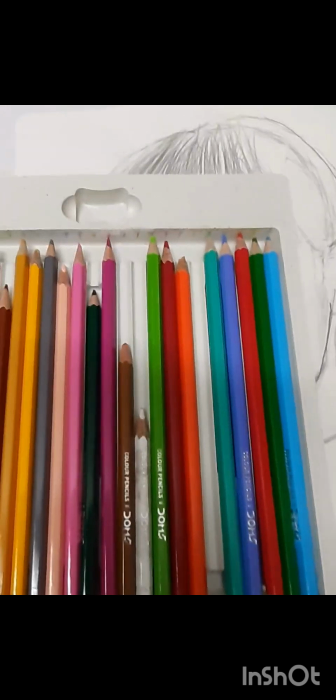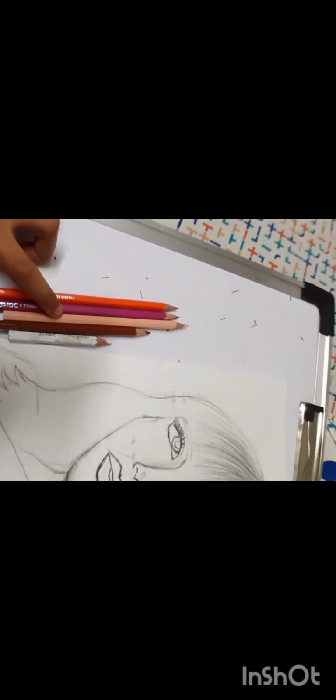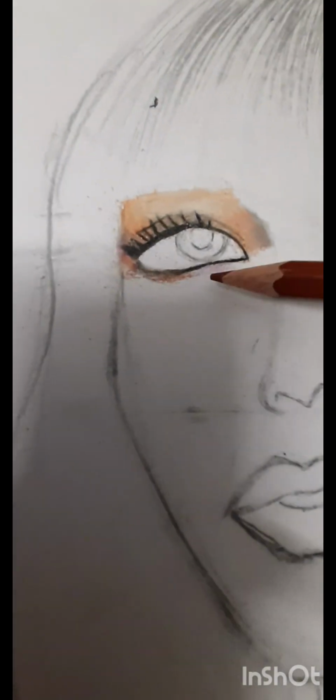These are the color pencils for today's art video. You can also use some sketch pens in order to give it a good bouncy look. For the skin tone, guys, I'm gonna use skin color, orange color, pink color, brown and white as a blender. I've started coloring, and this is the technique of coloring.